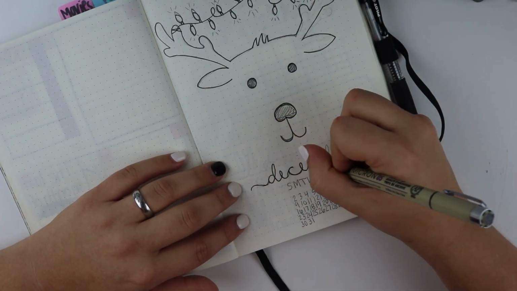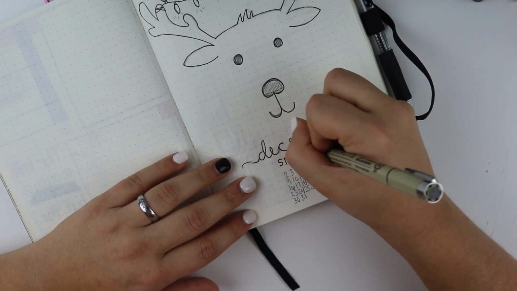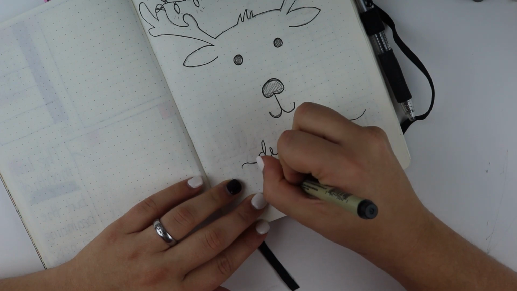I'm so sorry about my head popping in, by the way. When I draw or something, I have to get really close to what I'm drawing in order to see it. So yeah.